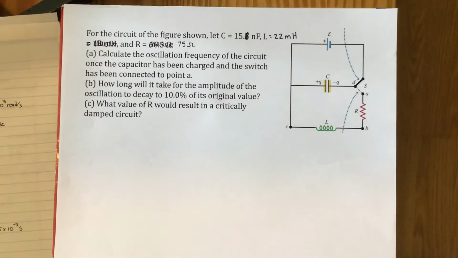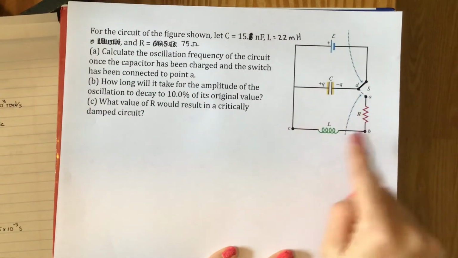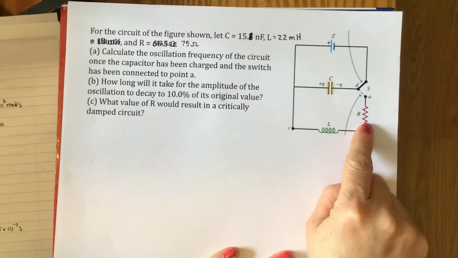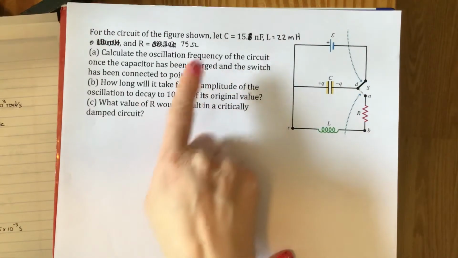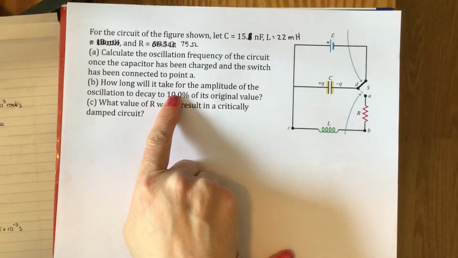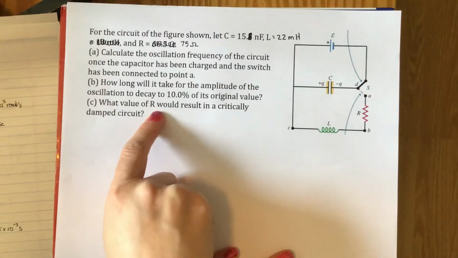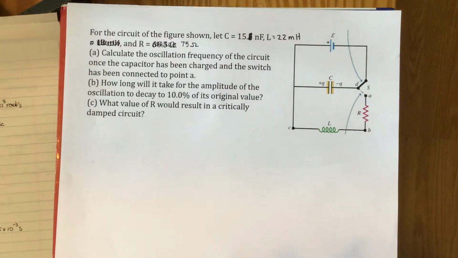In this example, we have the circuit shown, the one that we were just analyzing and found the equation for. We're going to say our capacitor is 15 nanofarads, our inductor is 22 millihenries, and our resistance is 75 ohms. We're going to try and calculate the oscillation frequency of the circuit, how long it takes the amplitude of oscillation to get down to 10%, so almost died out, and what value of R we would have to stick in there to get a critically damped circuit.